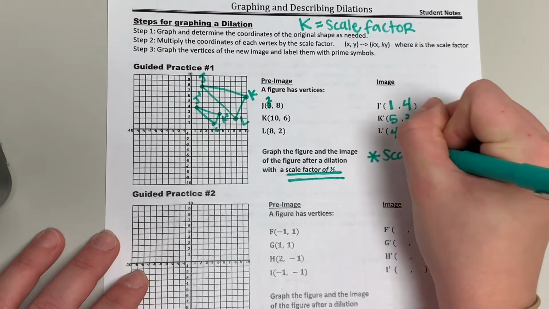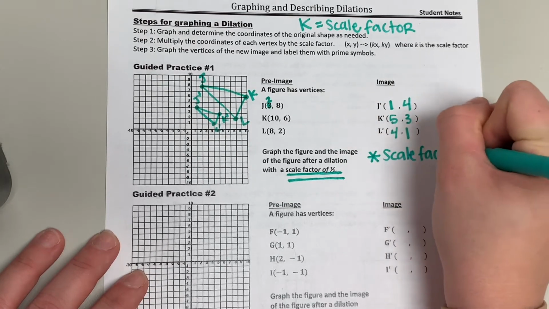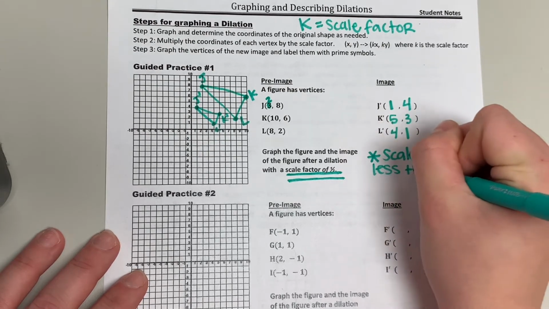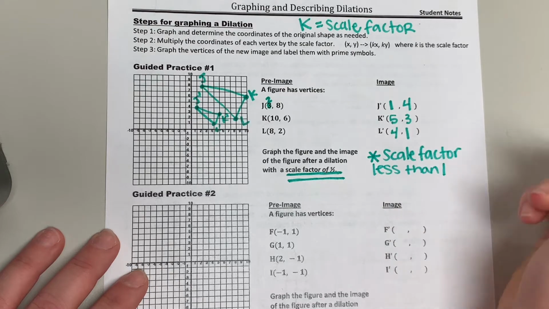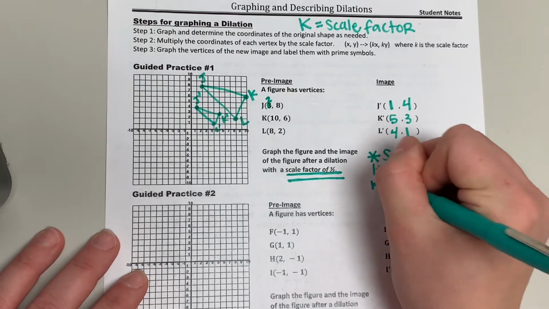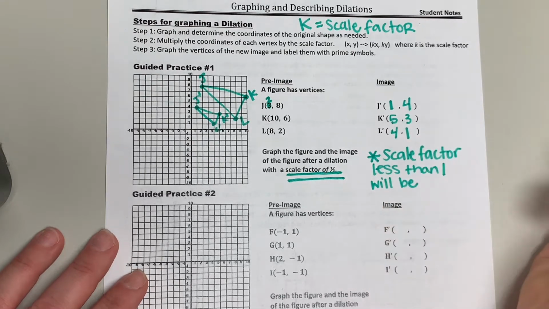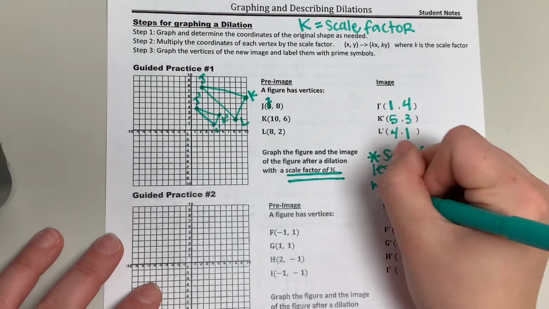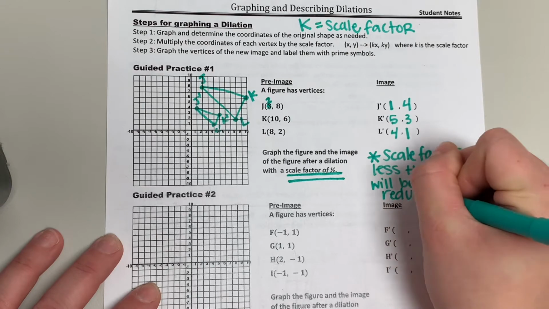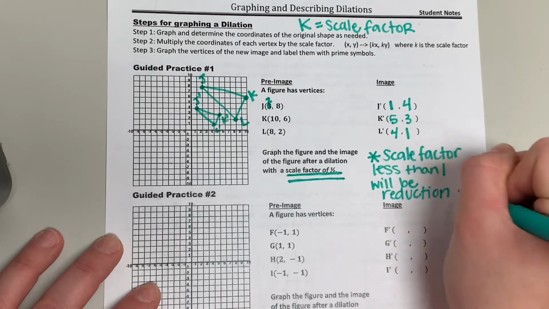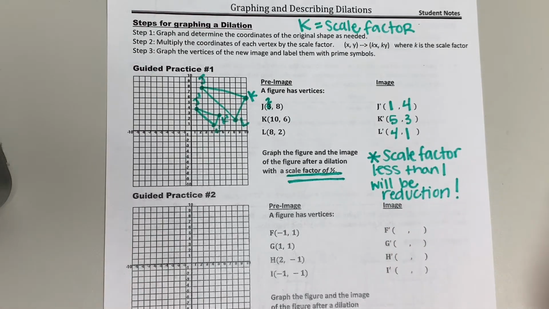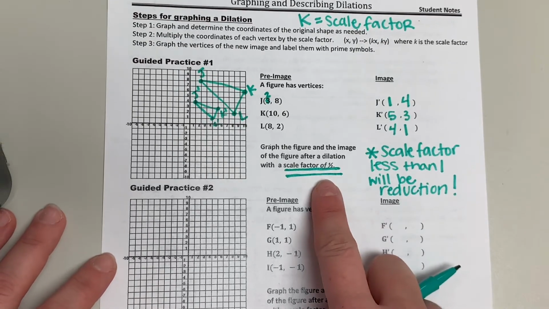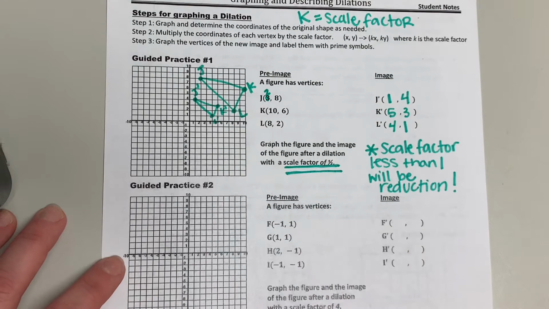Scale factor less than 1 will be, what was this, an enlargement or a reduction? Reduction. So a scale factor less than 1 will result in a reduction. That was 1/2, reduction.